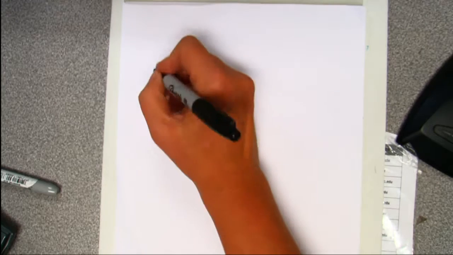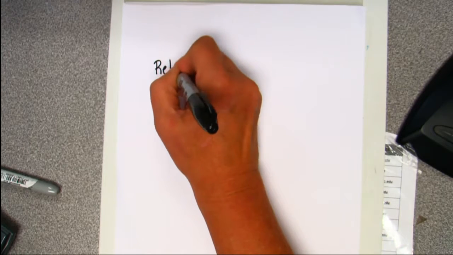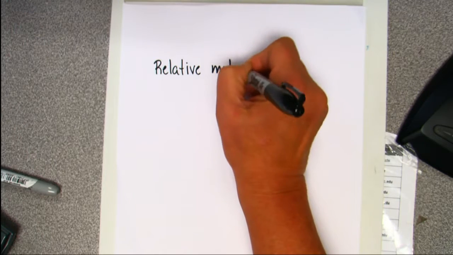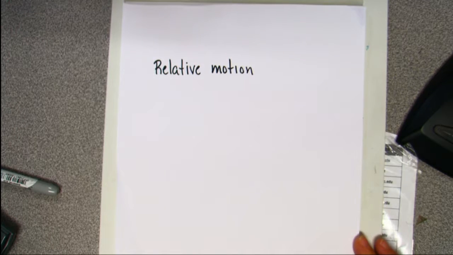That's relative motion. I don't test over relative motion, okay? I do have to introduce it because we will use it down the road, and it will help explain a variety of different things.